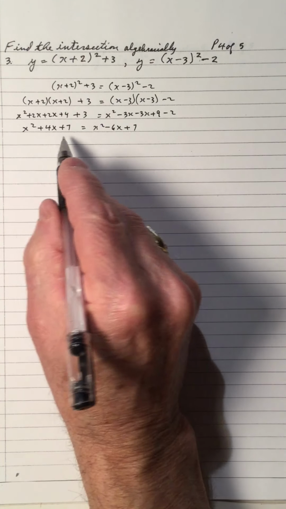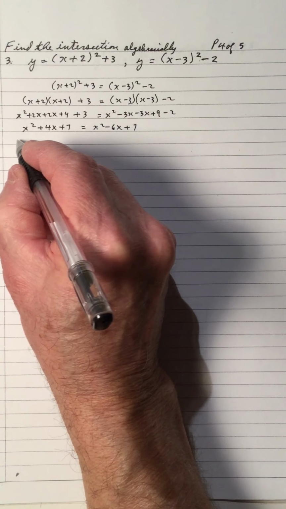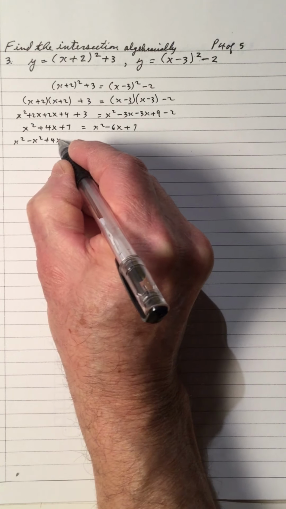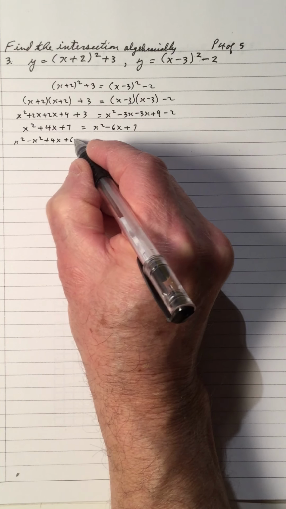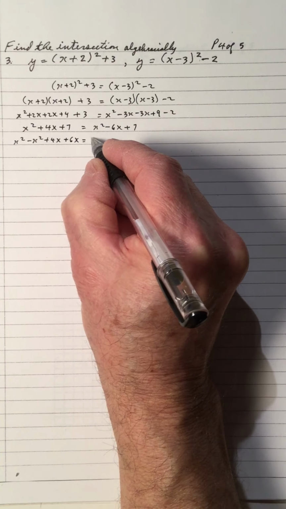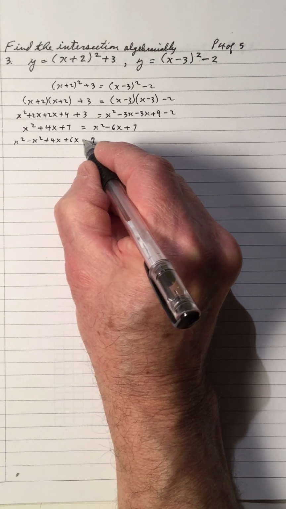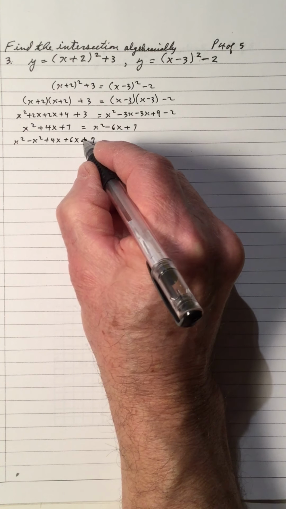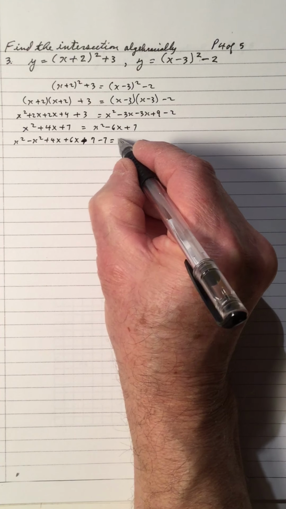And when we do, we have moved all the terms to the left side, and when we do, we change, and we get 7, minus 7, gotta be careful, minus 7.